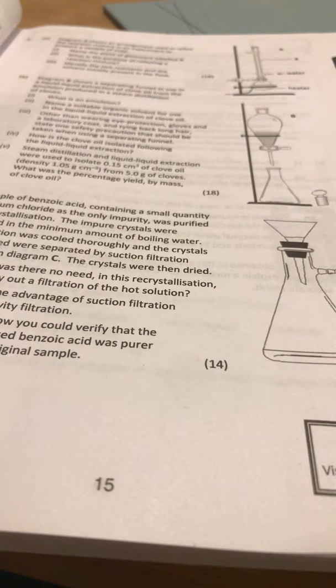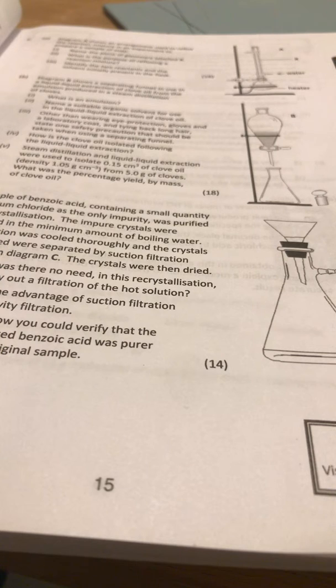The impure crystals were dissolved in the minimum amount of boiling water. So benzoic acid is very soluble in hot water, but insoluble in cold water. The solution was cooled thoroughly and the crystals that formed were separated by suction filtration, as shown in the diagram beside you. So why was there no need in this recrystallization to carry out a filtration of the hot solution? So normally that's what you would do, and that would be to remove any insoluble impurities like the charcoal. So you don't need to do hot filtration in this case because you don't have any insoluble impurities.